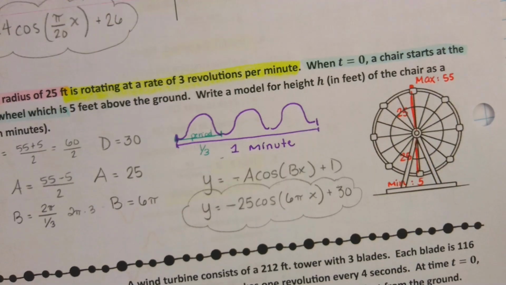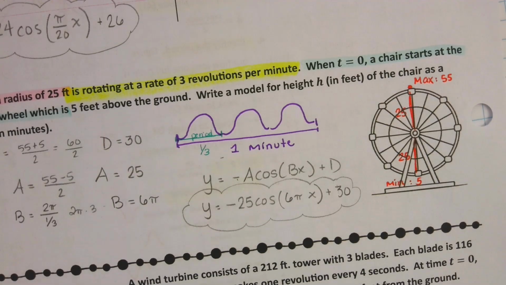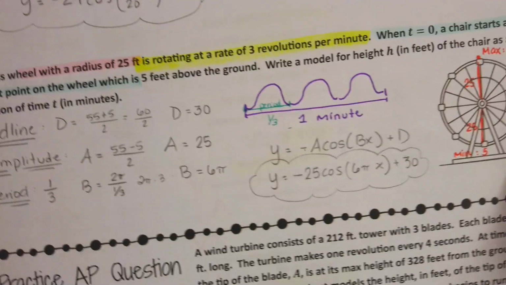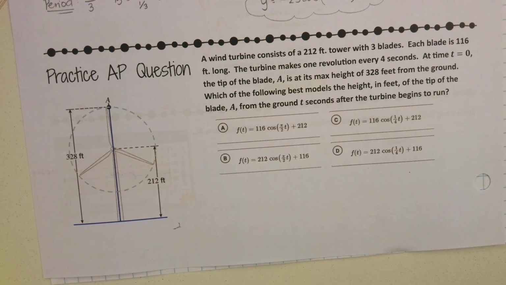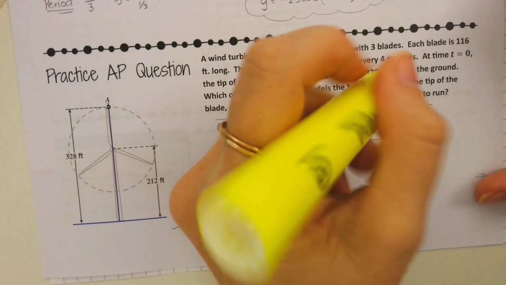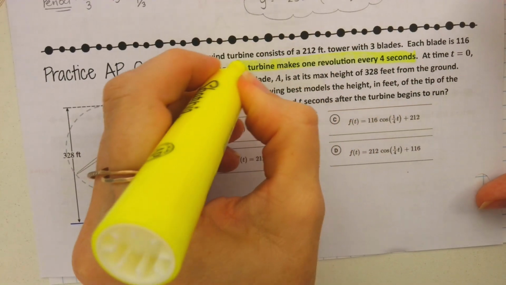Okay, one last one. The last one comes from AP Classroom. So it's multiple choice. Let's read it. A wind turbine consists of a 212-foot tower with 3 blades. Each blade is 116 feet tall. The turbine makes 1 revolution every 4 seconds. So that's going to help us find our period.